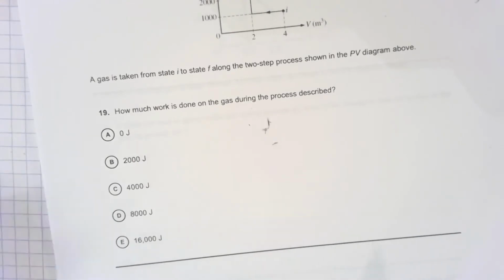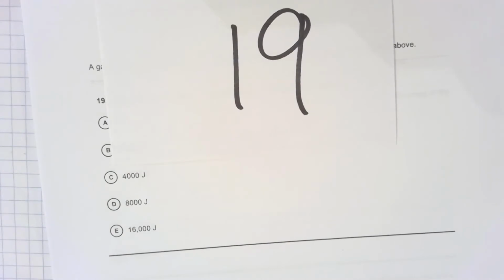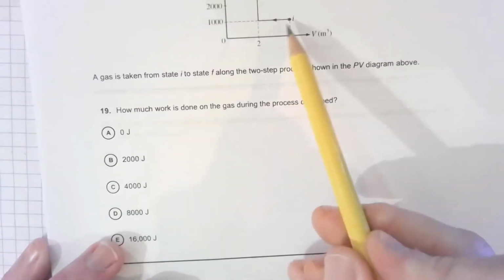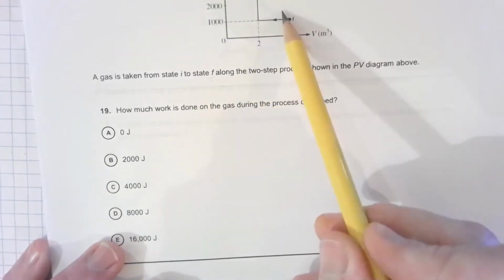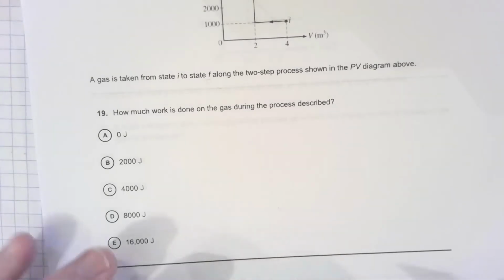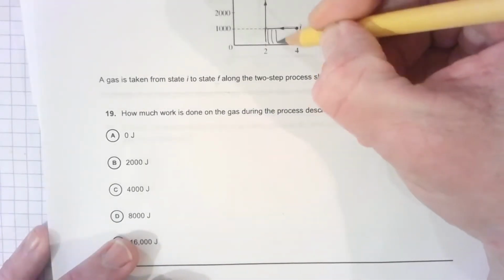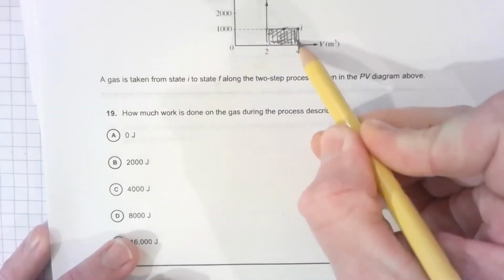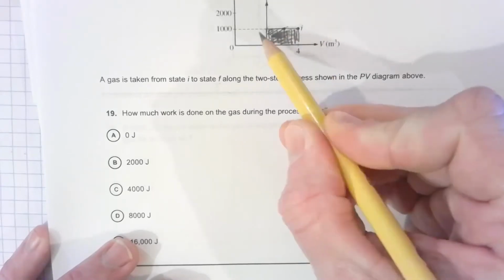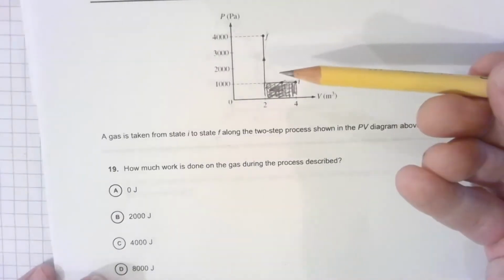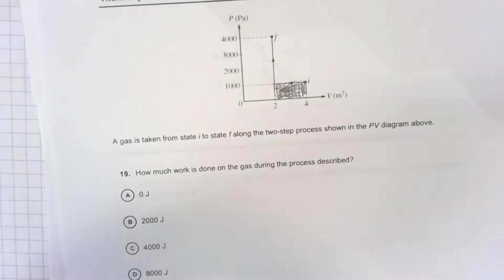19. A gas is taken from state I to F along a 2-step process. All right. How much work is done on the gas during the process described? Find that area, you're going to have the right answer. All right, the area under there. And it is work done on the gas because it's going to the left. So it should be positive work done on the gas because just like we talked about in the last problem, if the volume decreases, that's positive work because something put energy into the gas.